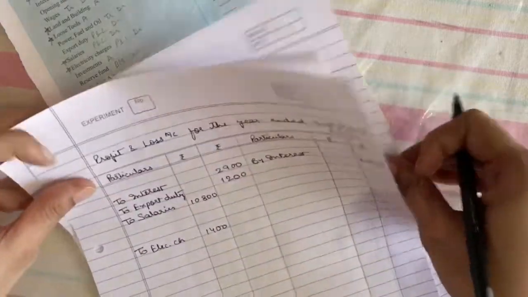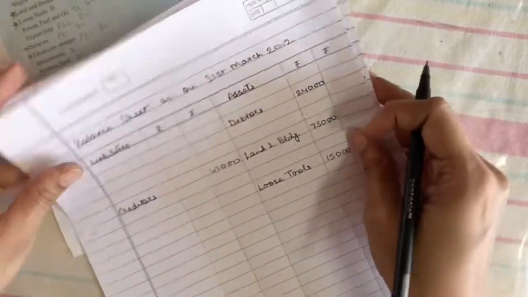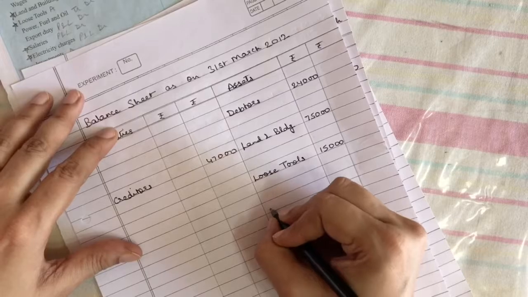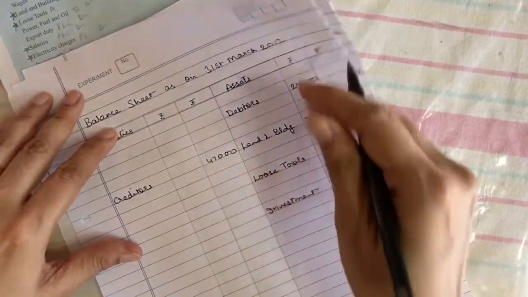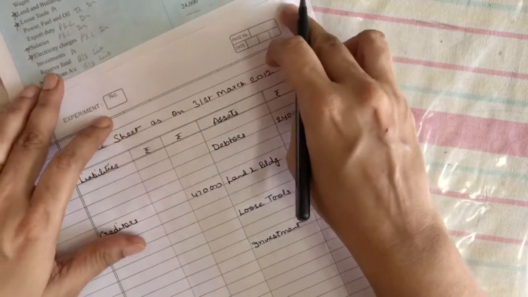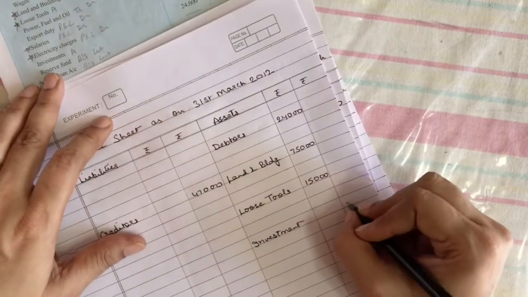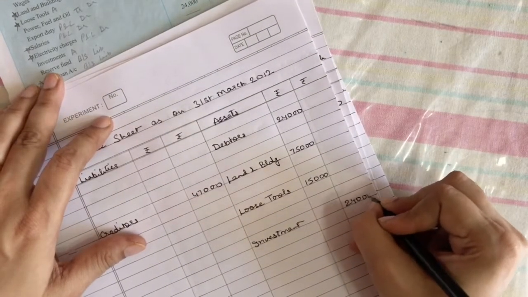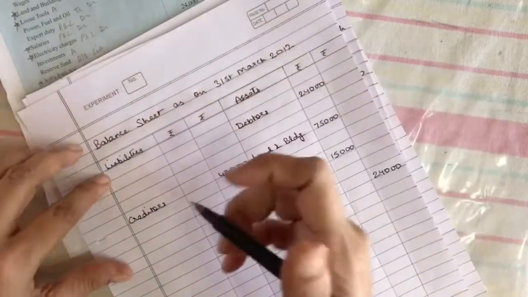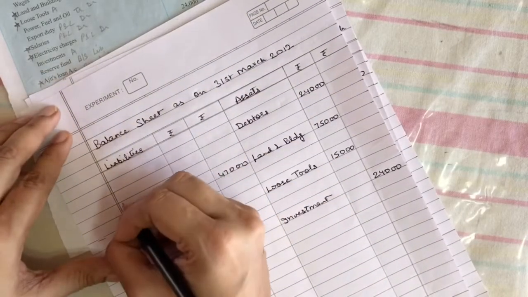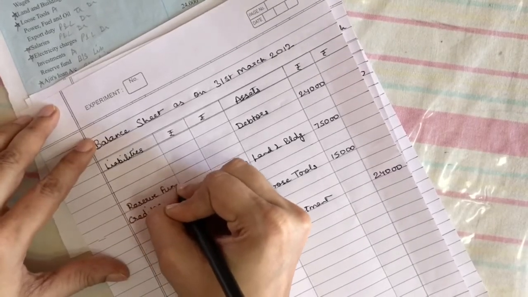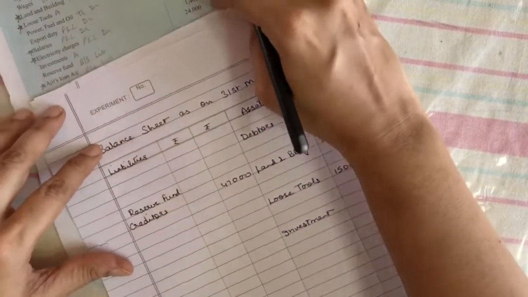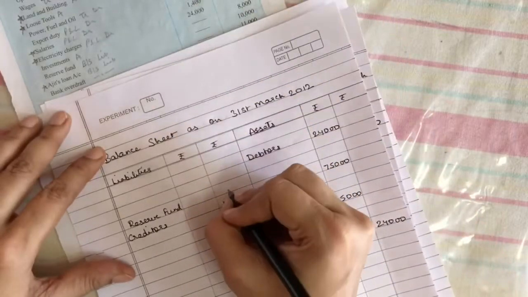Let's go to the balance sheet. Leave line after loose tools and write down investment. How much is investment? 24,000. Reserve fund, right here. Reserve fund is 8,000.